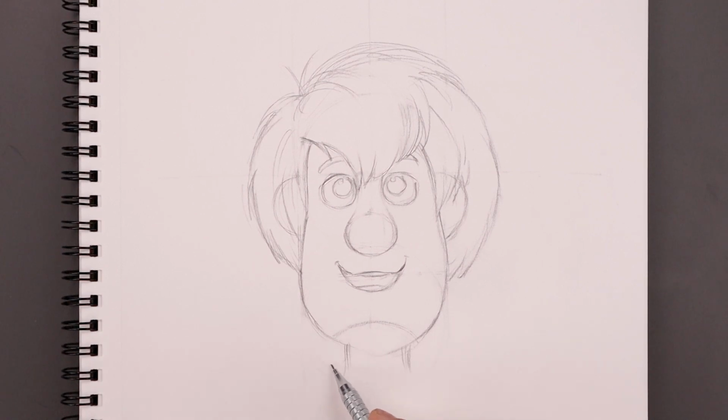I'm drawing 2 straight lines coming down and blend out towards the shoulders.